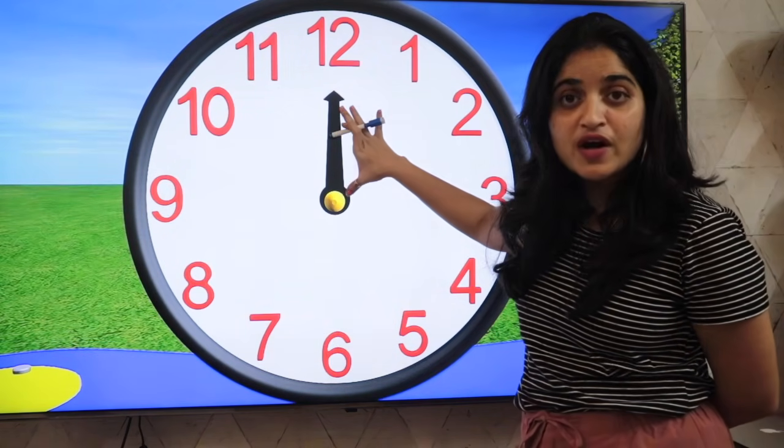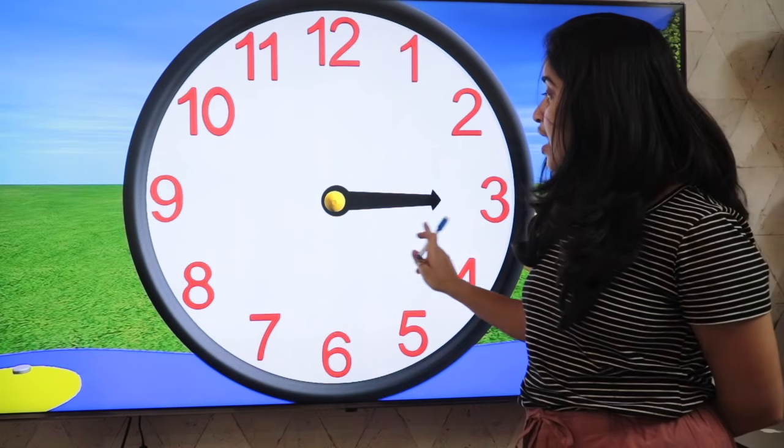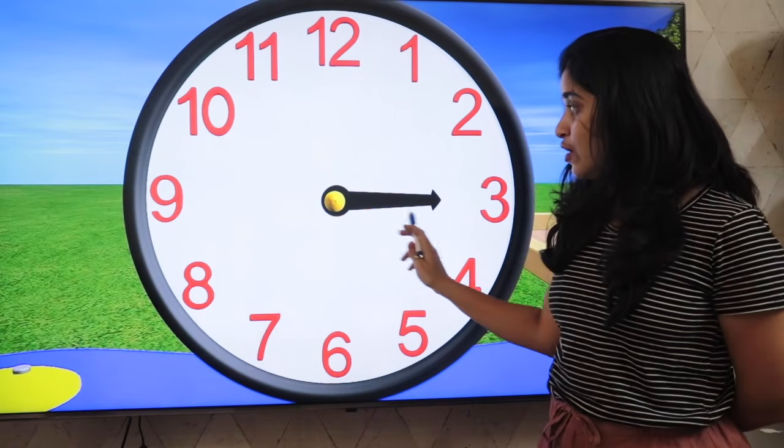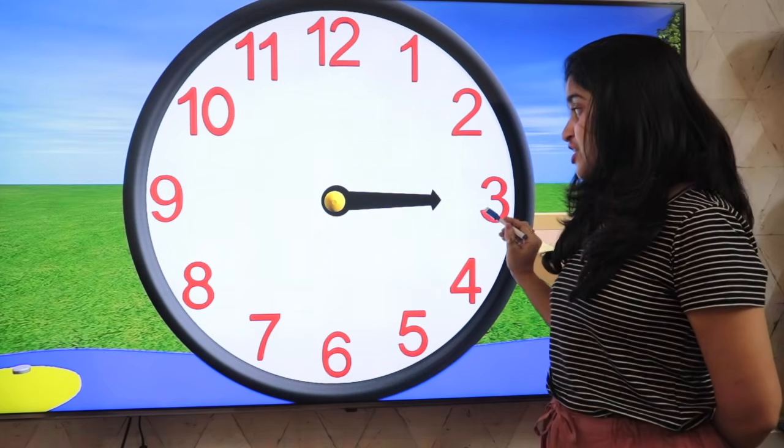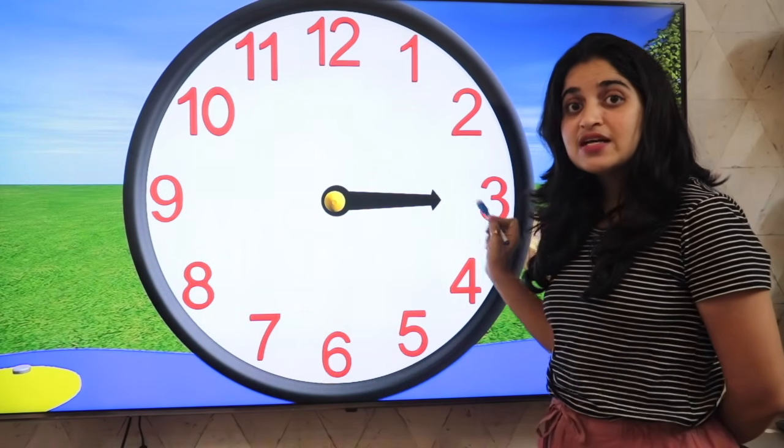First, let's learn the easier version of analog clock. So here you see the easier version of analog clock with only short hand. This is called the hours hand. The small hand on the analog clock is called the hours hand. Now, first it is important to know the hour on the time. So children, now can you tell me where is the hours hand? It is pointing to number 3. So it's 3 o'clock.